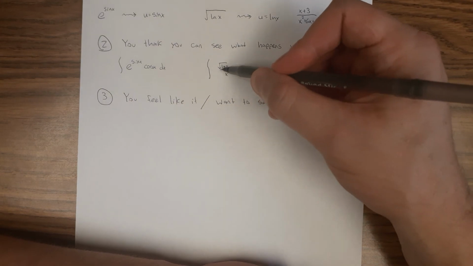Similarly here, if I see the square root of natural log x, I'm tempted to make u the natural log of x because it's the inside of a composite function. And if I did that, then du, if u is natural log x, is going to have a 1 over x. And I like that because I see the x in the denominator. So you can start to think one step ahead before you even write anything down. You can sort of see that it's going to work out for you.